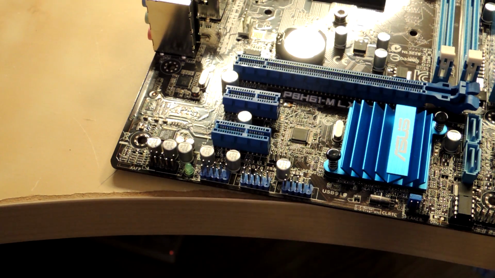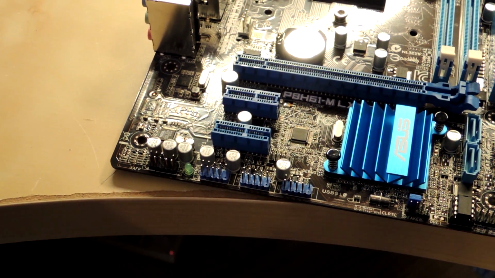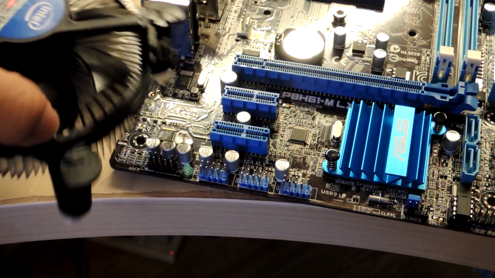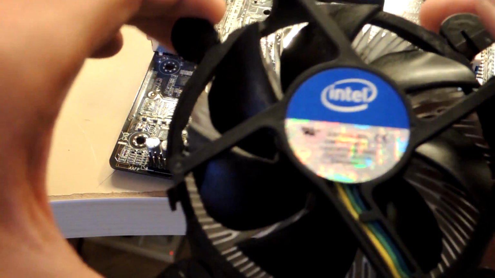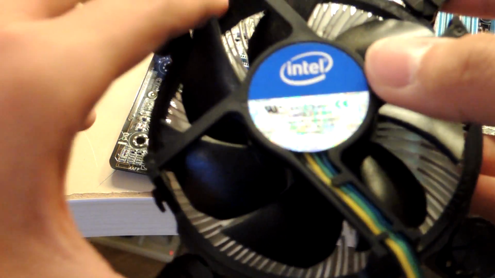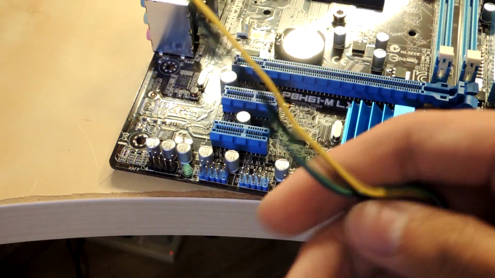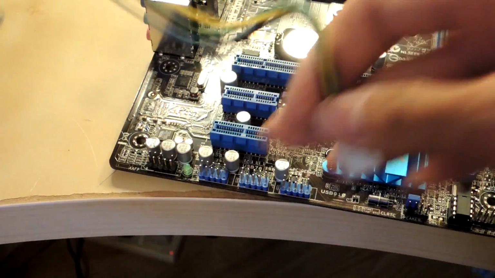When you buy a CPU, for Intel and AMD also, most of them come with a stock CPU cooler, which is like this. It says Intel. This is an Intel processor, as you know, and it plugs in through a cable, a CPU fan cable, like this.